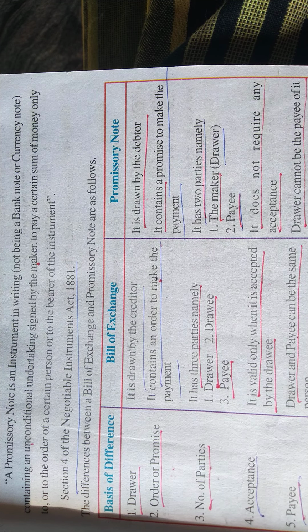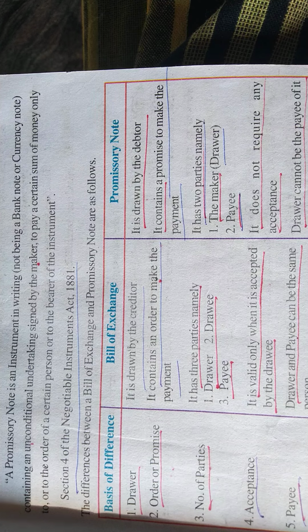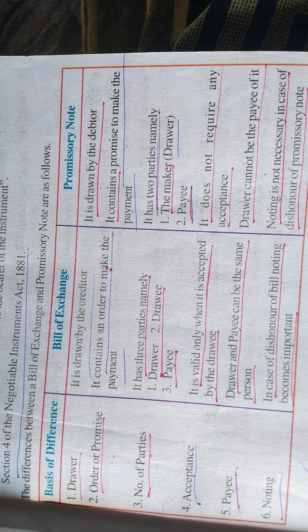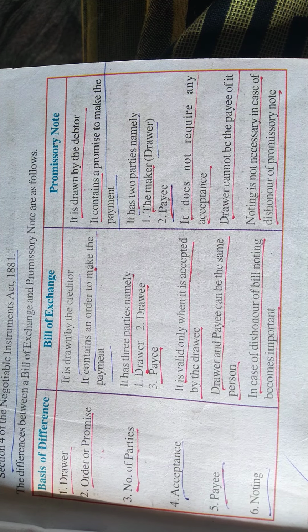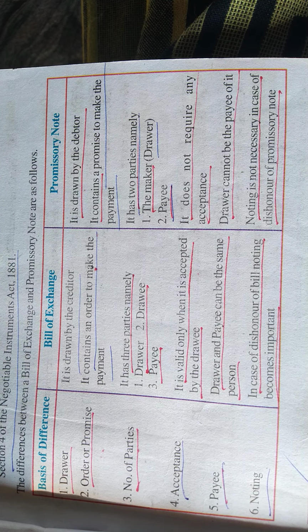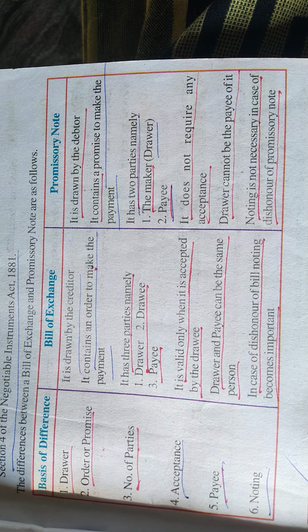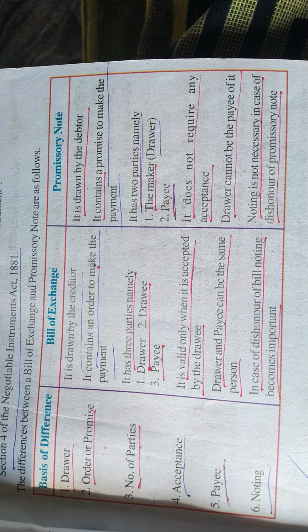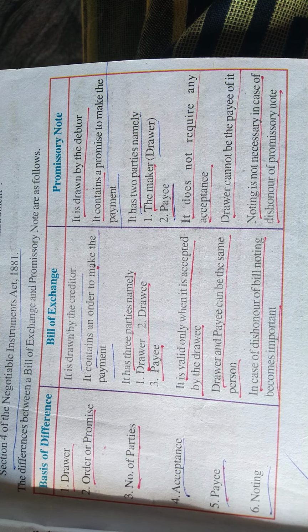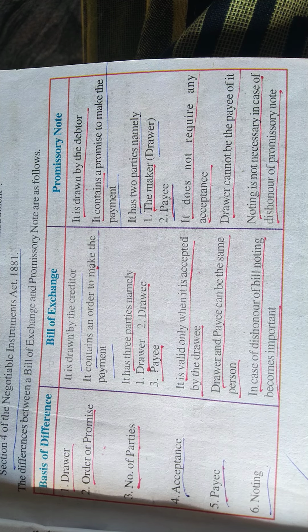In case of acceptance, it is valid only when it is accepted by the drawee. That means in a bill of exchange, the acceptance is given by the drawee only. It does not require any acceptance in case of a promissory note. Drawer and payee can be the same person in a bill of exchange. The drawer cannot be the payee in case of a promissory note.